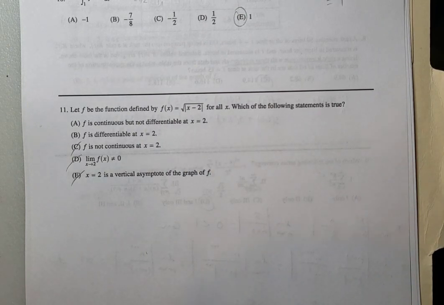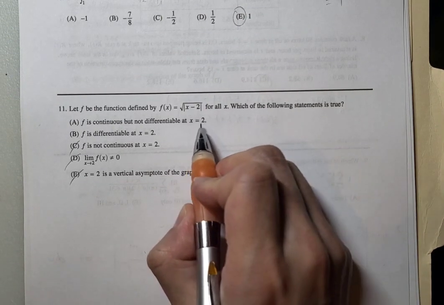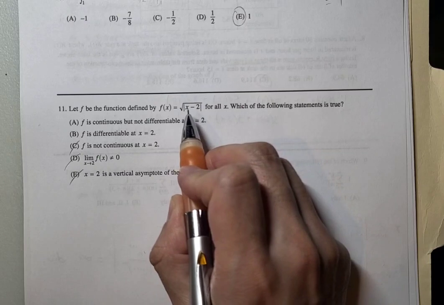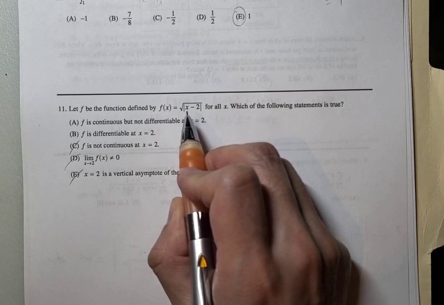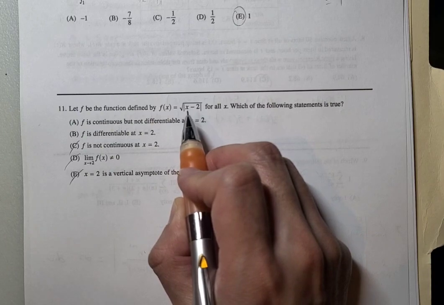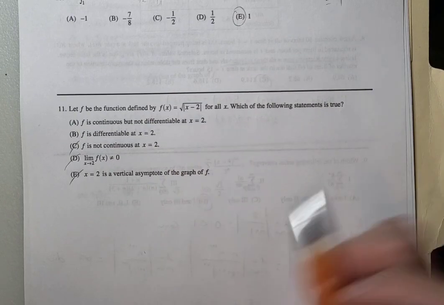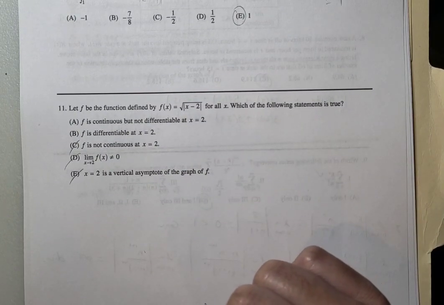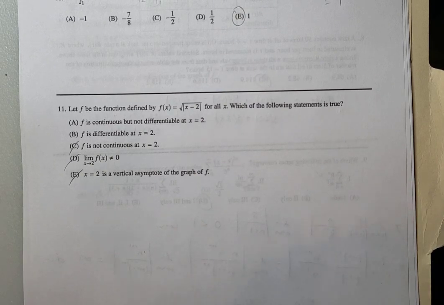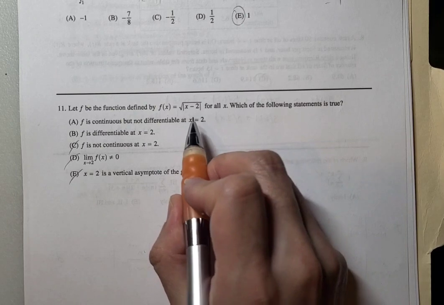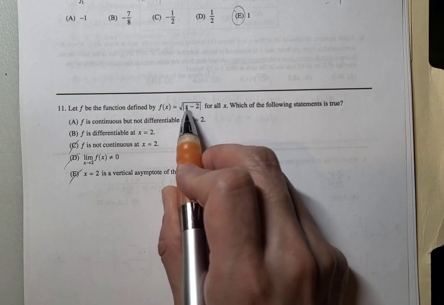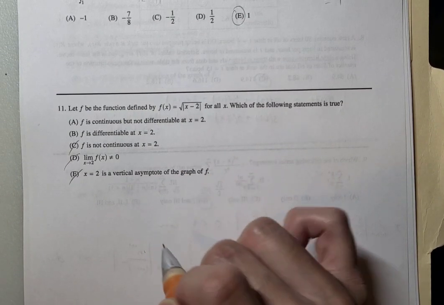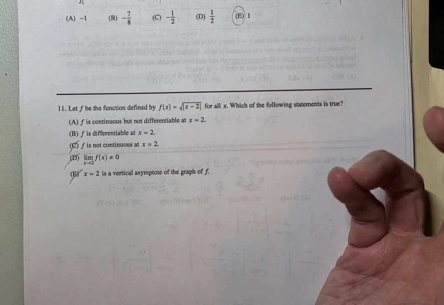So what happens as x approaches 2 from the left-hand side? So meaning values a little smaller than 2. So like, for example, 1.9. Well, the absolute value will make it positive again.